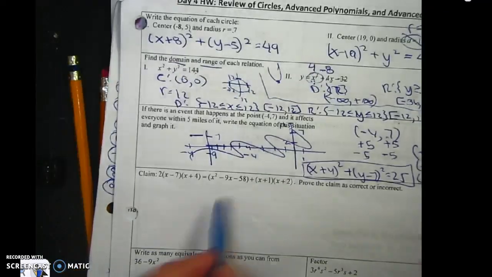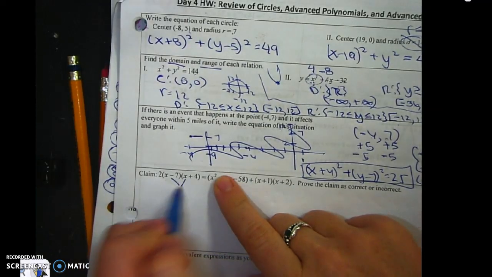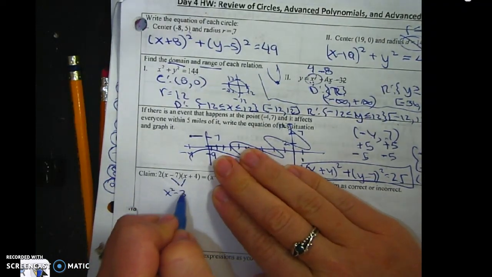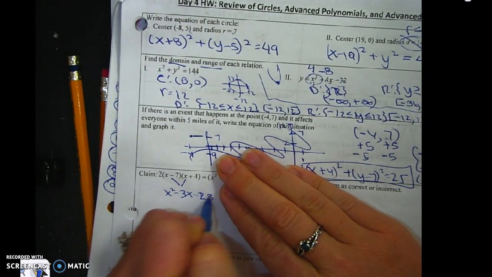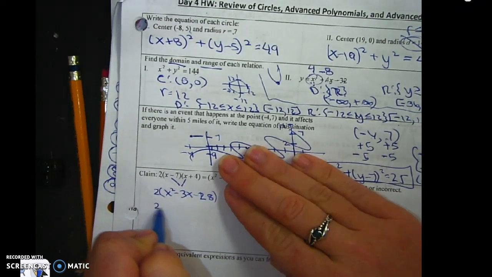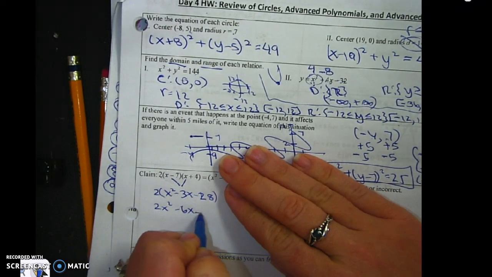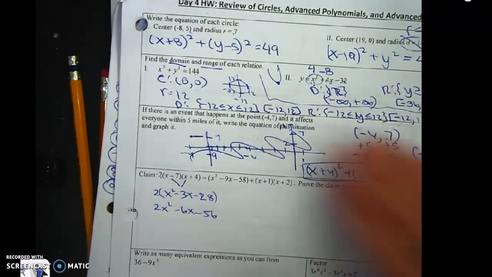Okay, we did this one last time. So what I would do is I would box this out. So x squared minus 3x minus 28. Then multiply by 2: 2x squared minus 6x minus 56.